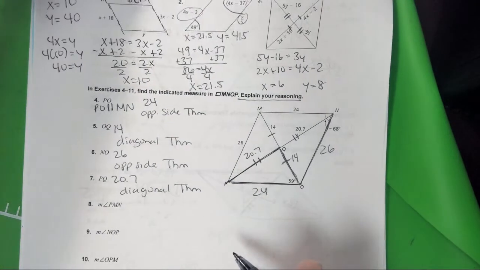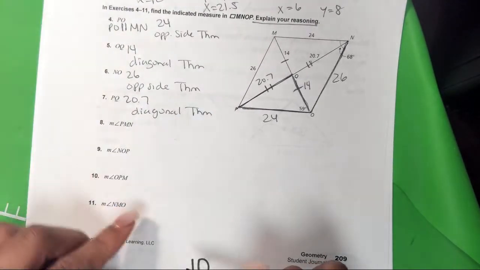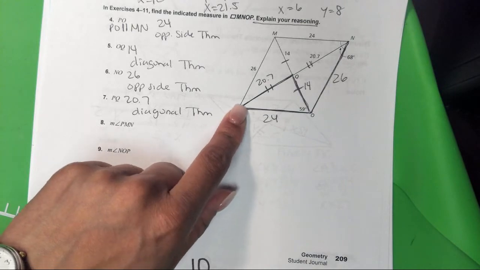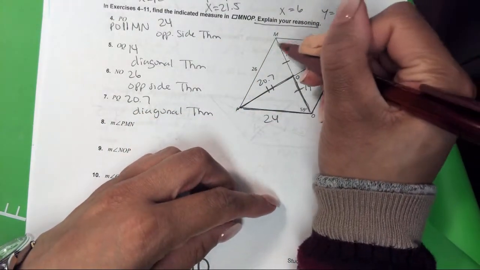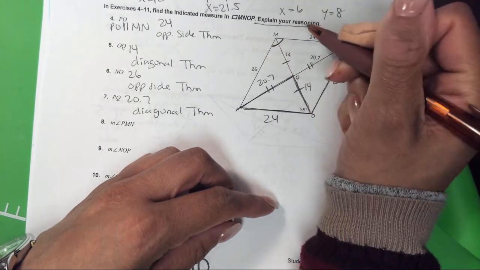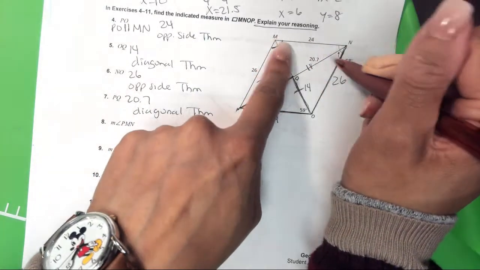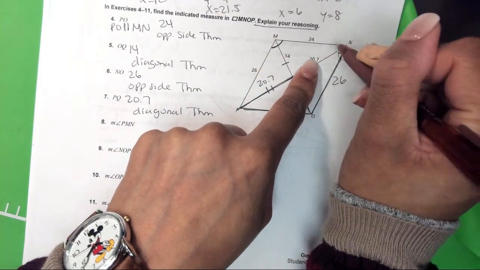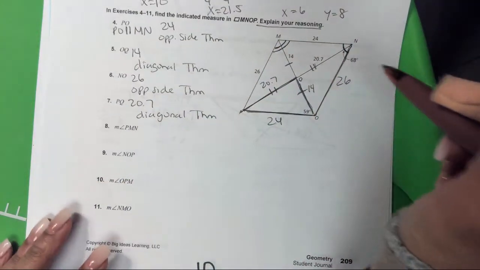Number 8, this is where we're talking about angles. So number 8 is asking for the angle measure of P and N. So it's asking for this entire thing. Well, I can't really do much with that 59, but I can do something with the 68. And 68 is this entire thing here. And no, they're not congruent to each other, but they are consecutive because they're right next to each other.